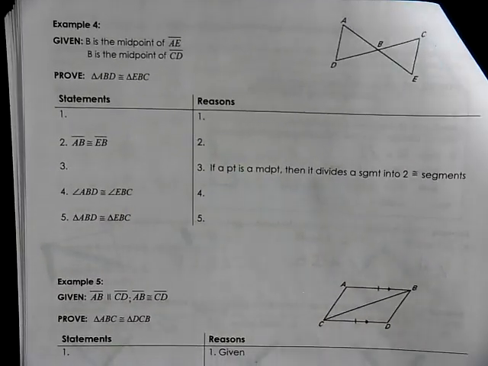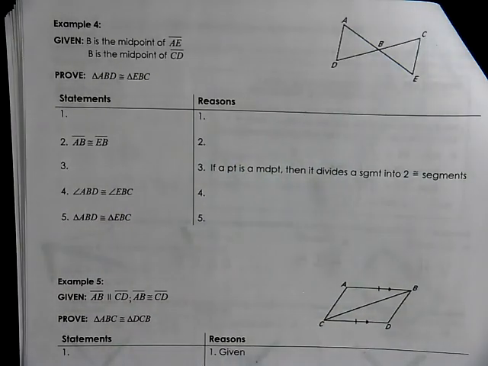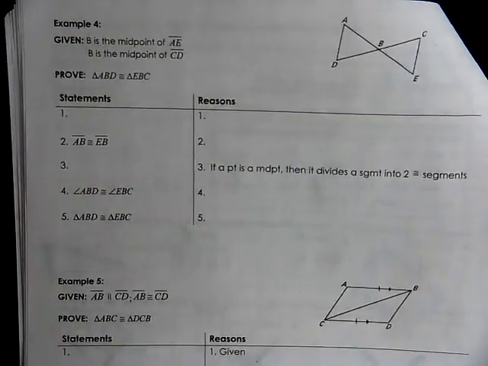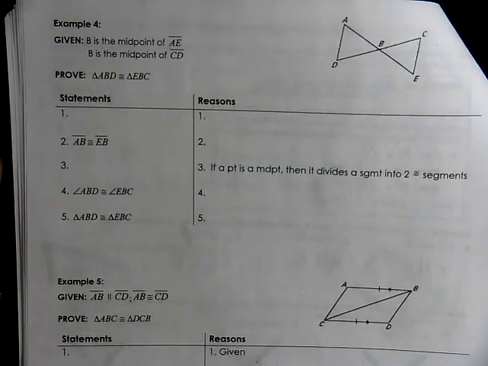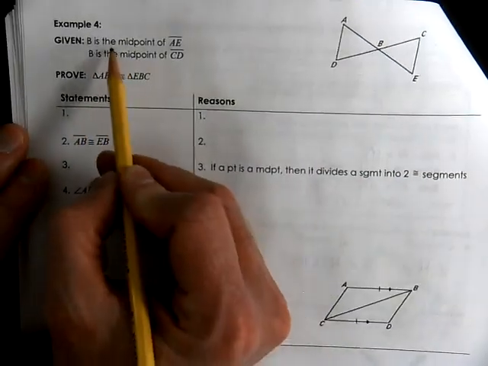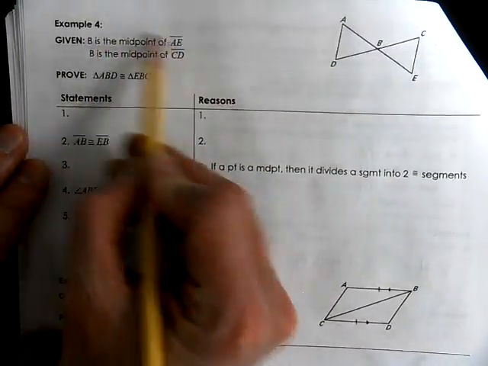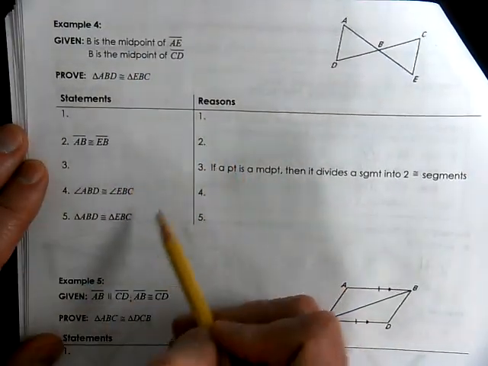All right, writing a proof. Notice that some of the parts are already written for us. That's helpful. In your last night's homework, you didn't have any parts written. The given information is where you want to start. You don't just start filling in stuff.